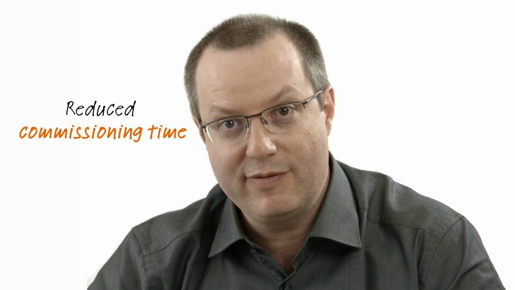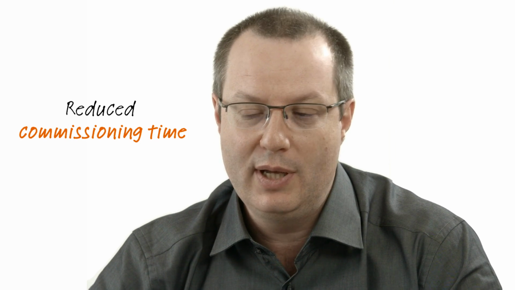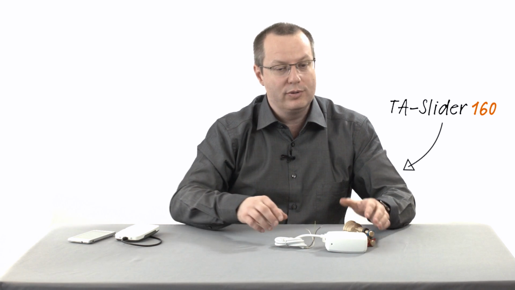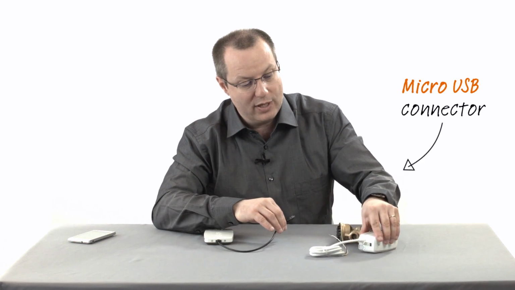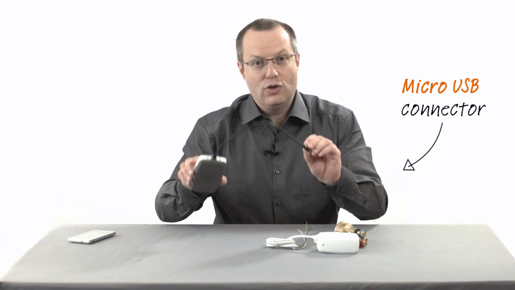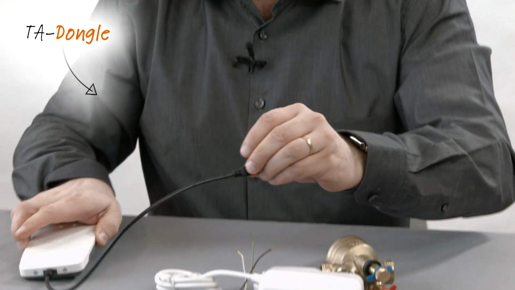To free you from tools and installation instructions, but also to give you access to over 200 setting parameters in a way that allows you to save 50% of the commissioning time, IMI Hydronic Engineering has just introduced a new range of actuator called TA slider. TA slider got a micro USB connector to which you can connect the TA-Dongle.